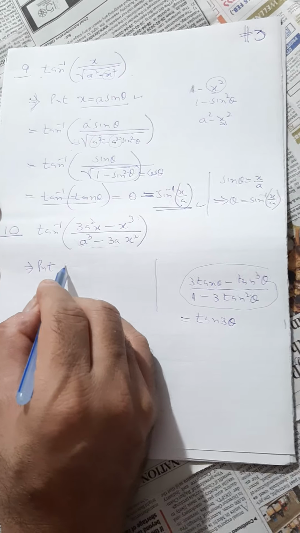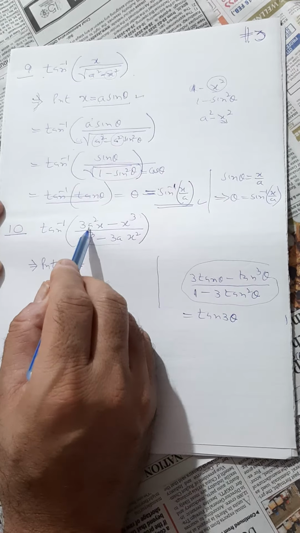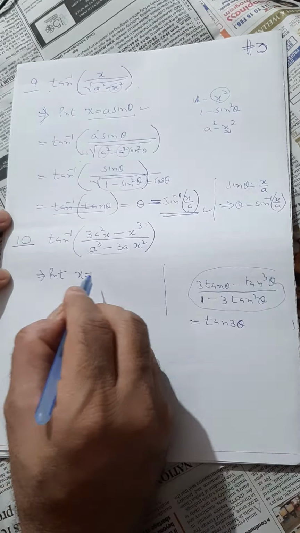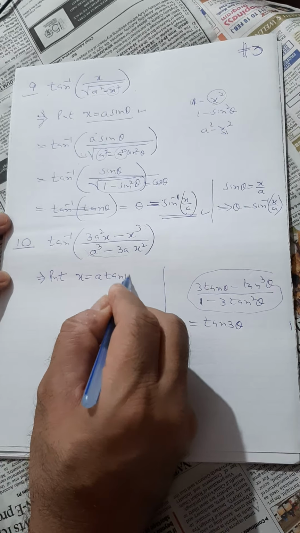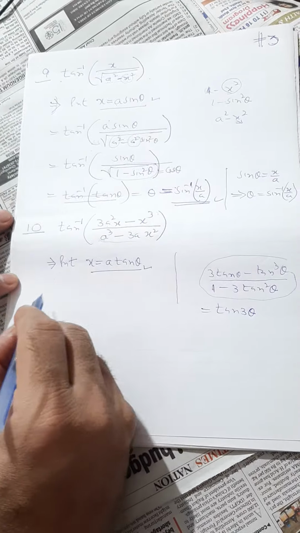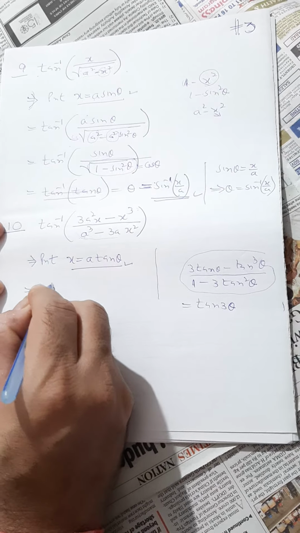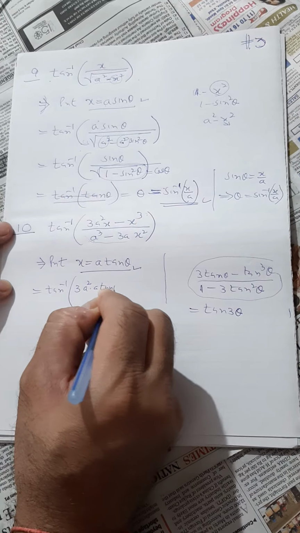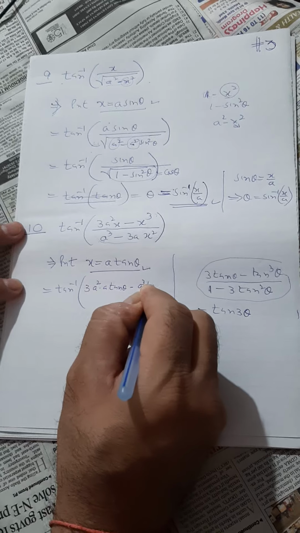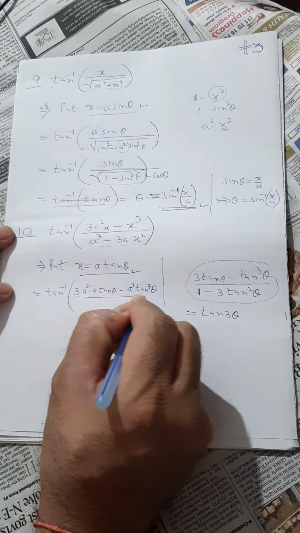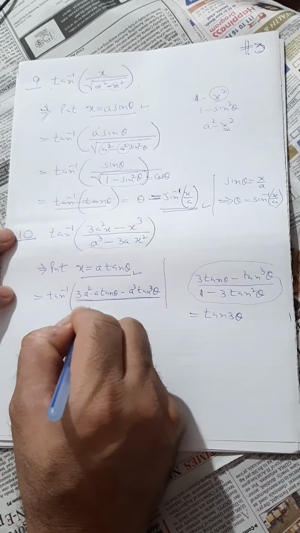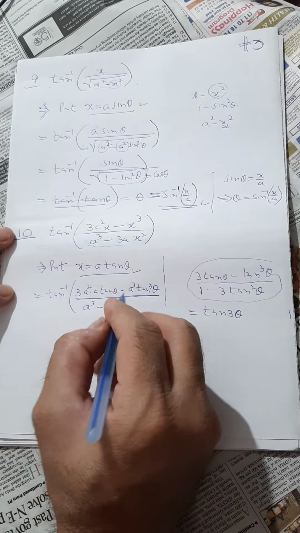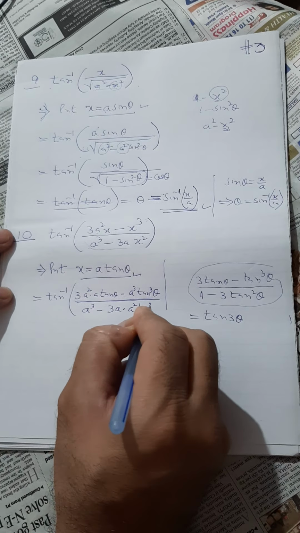we are going to put here the substitution x equals a tan theta, like the previous question. So not only tan theta, but we put a tan theta as a substitution. So if I use this, it is tan inverse of 3a square into a tan theta minus a cube tan cube theta upon a cube as it is, 1 minus 3a, what is the x here, a tan theta, so this is a square tan square theta.